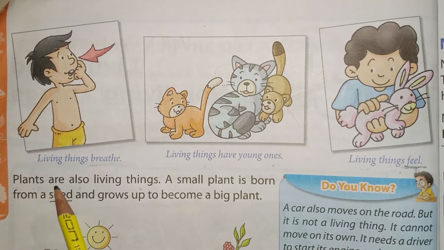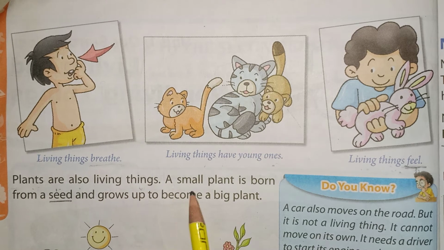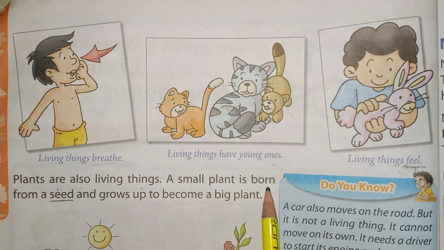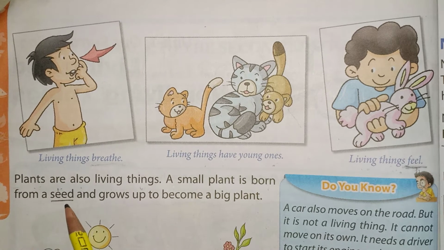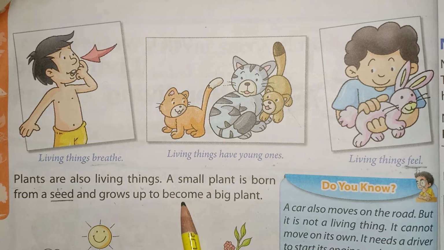Now plants are also living things. A small plant is born from a seed and grows up to become a big plant.